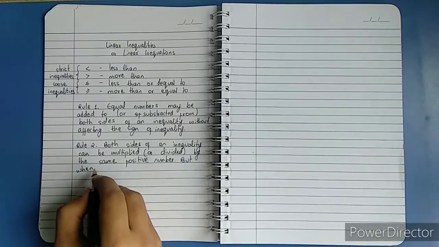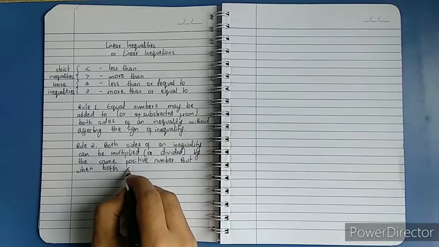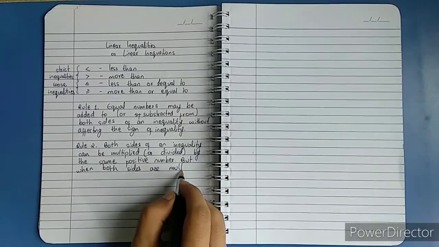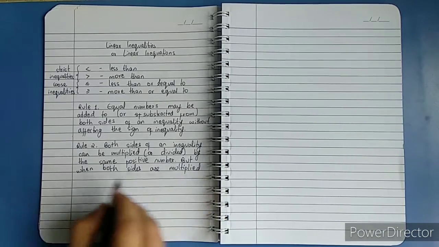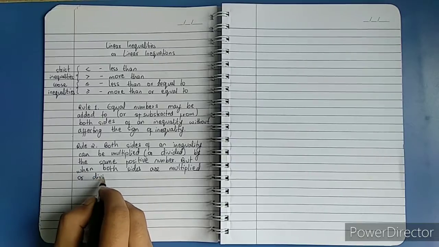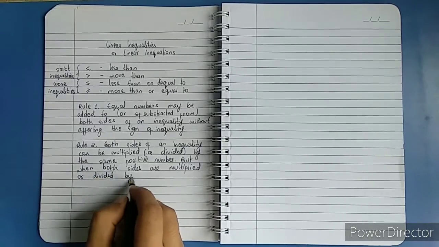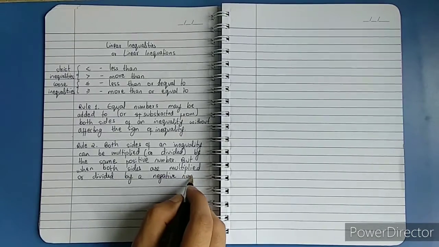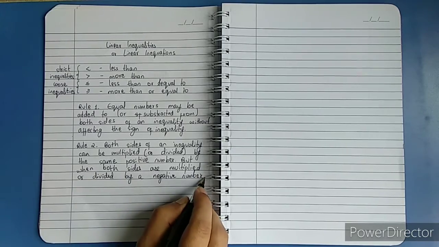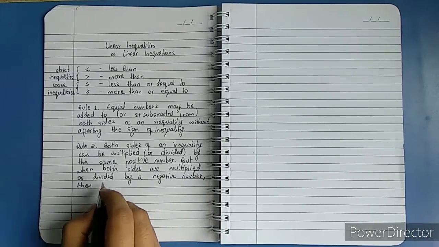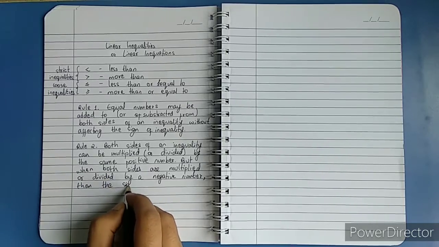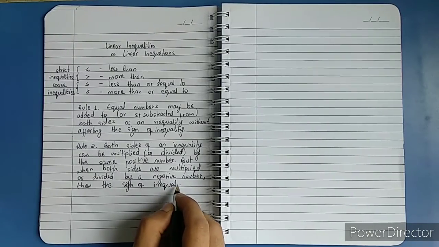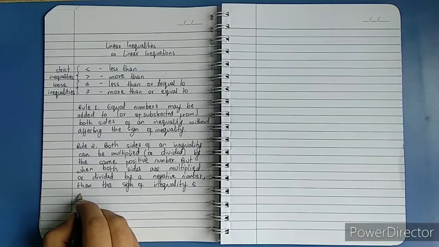But when both sides are multiplied or divided by a negative number, then the sign of inequality is reversed.